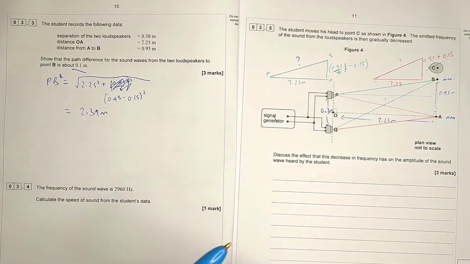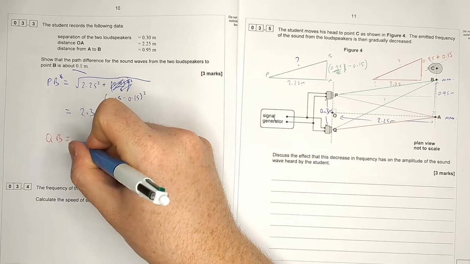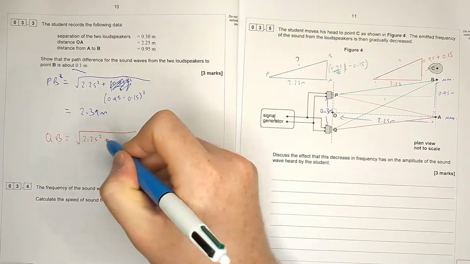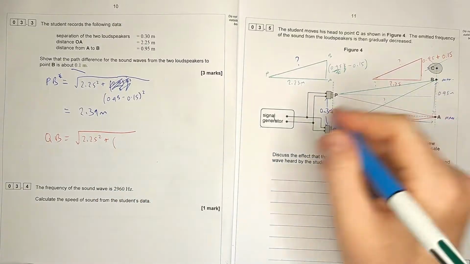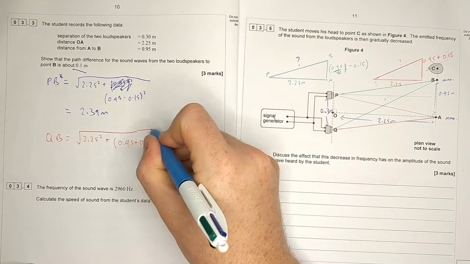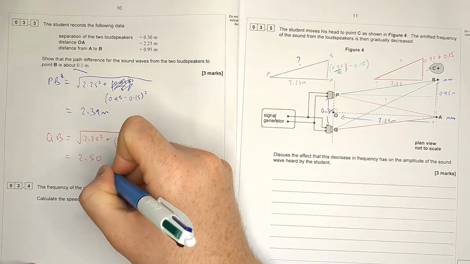So this time, instead of working out what PB is, I'm going to work out what QB is, and that is the big square root, again 2.25 squared plus, and this time I've got those two values added together, 0.95 plus 0.15, all squared. Okay, if you stick that into your calculator, you should get a slightly higher answer of 2.50.